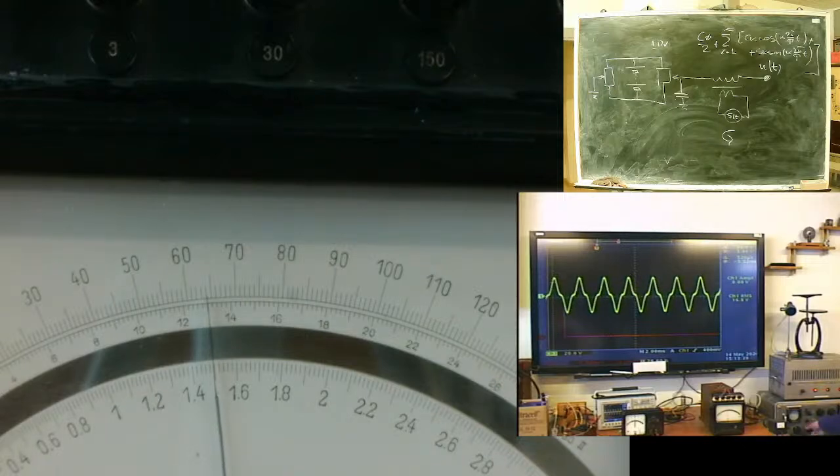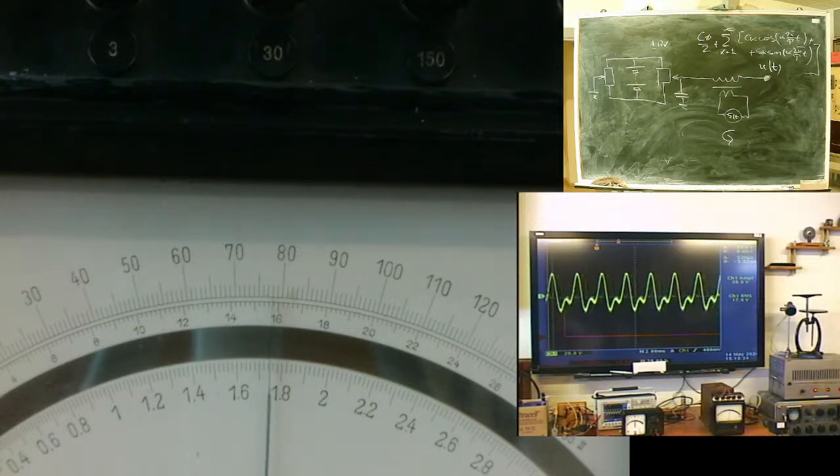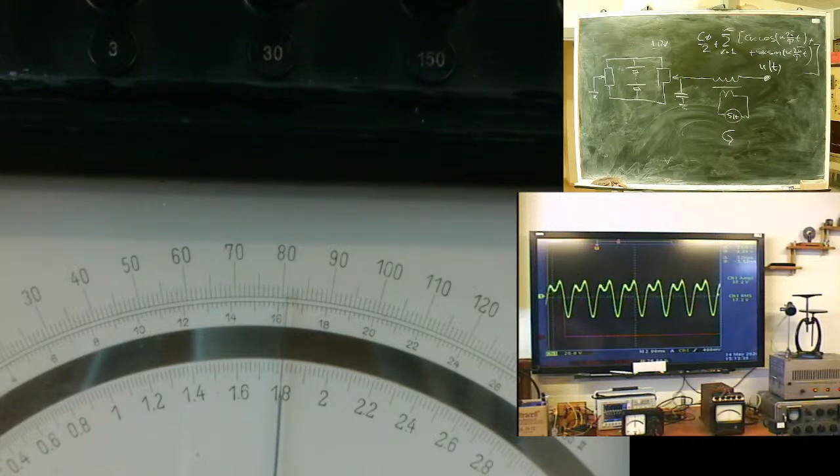Okay, let's try it with not the third, but with the second harmonic. Effective is 16, 14, 15, 2 volts less.